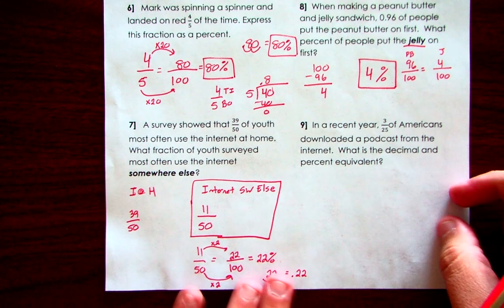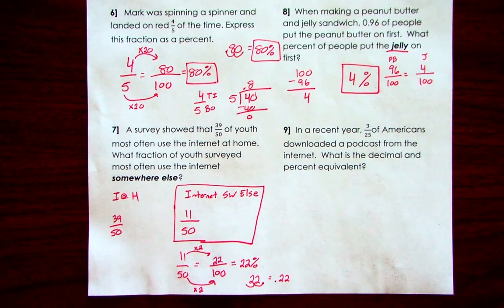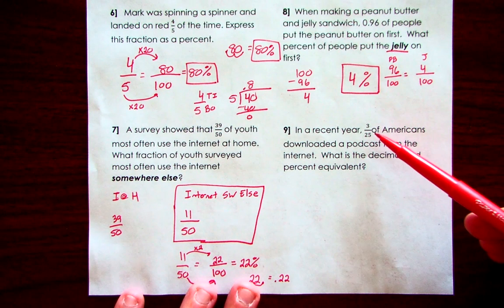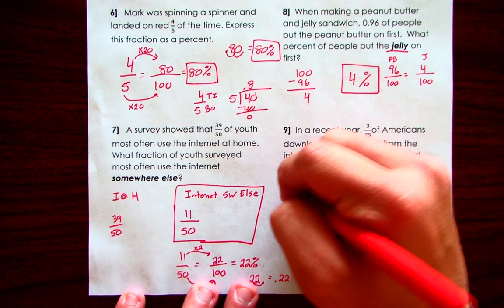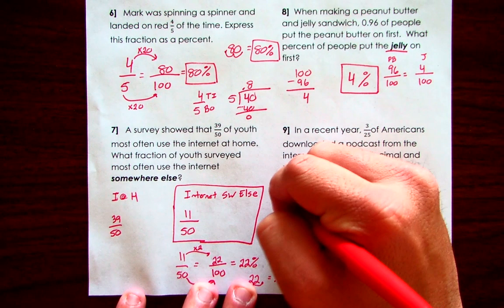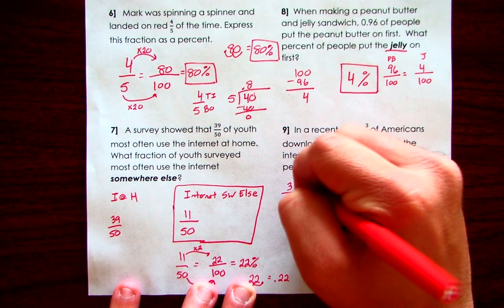Okay. Last one. In a recent year, 3 out of 25 of Americans downloaded a podcast from the internet. What is the decimal and percent equivalent? Well, I'm going to go ahead and do top in, bottom out for this one. So top in, bottom out.